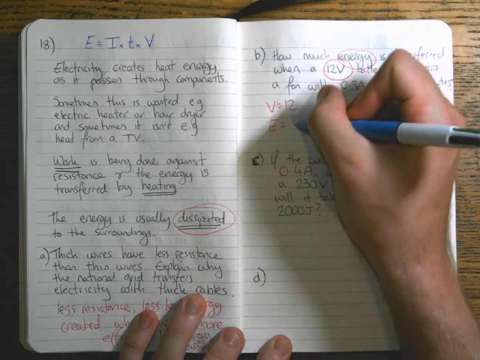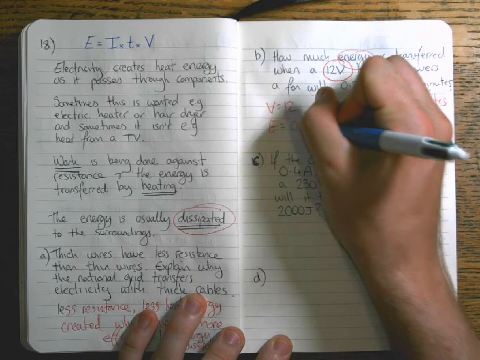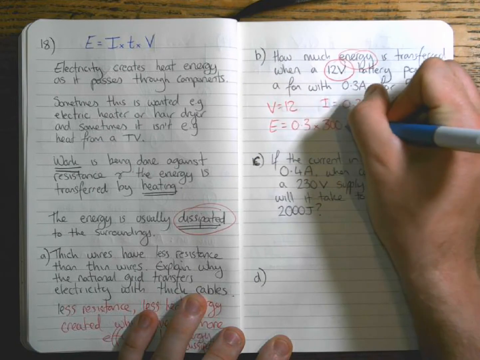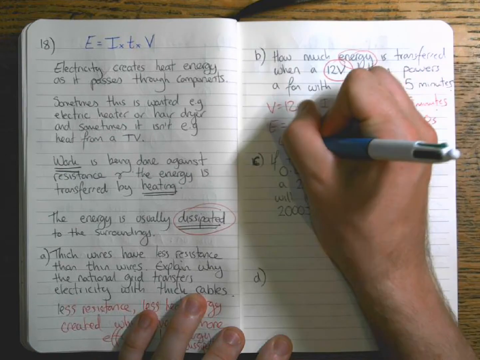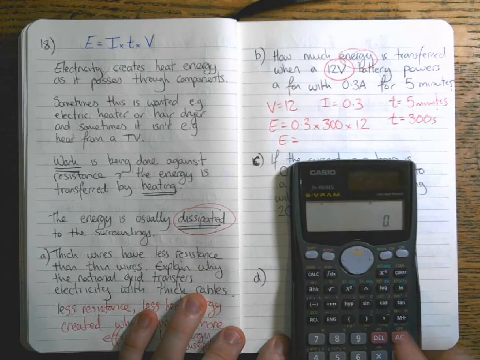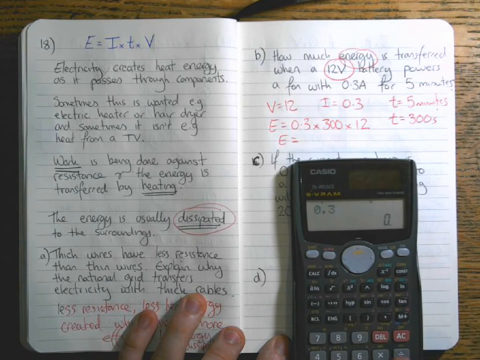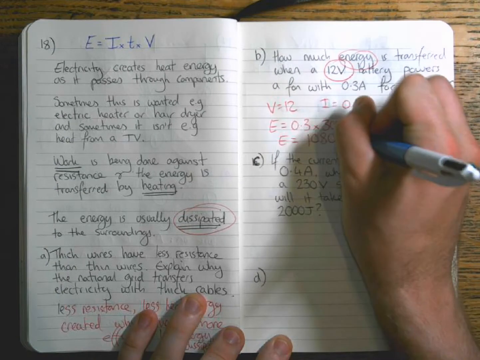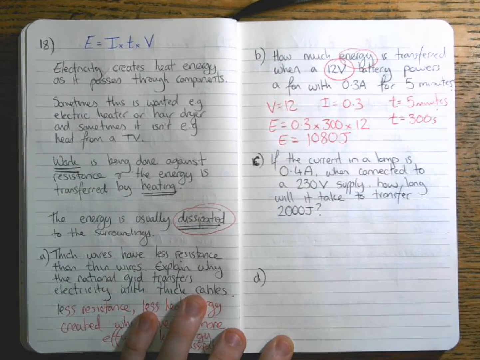So current is 0.3, I, T, and V. So the total energy that's being transferred is 0.3 multiplied by 300 multiplied by 12, which gives us a final answer of 1080 joules.